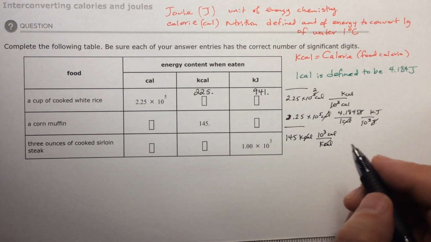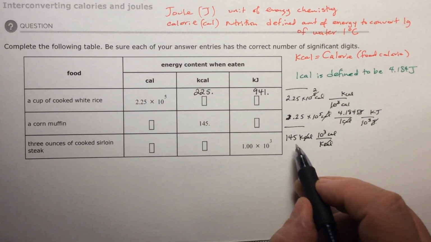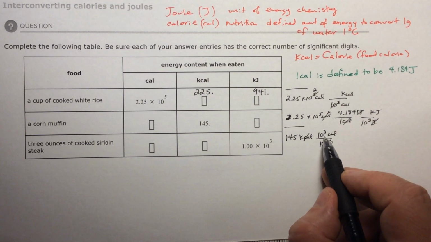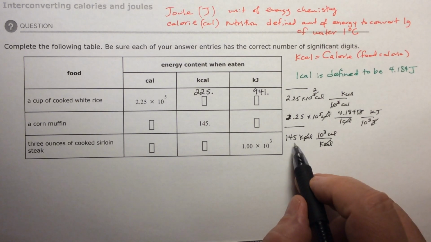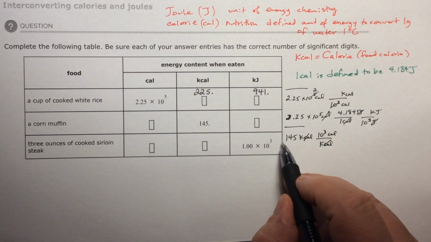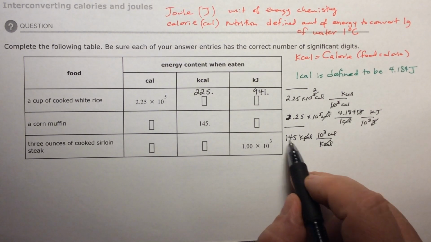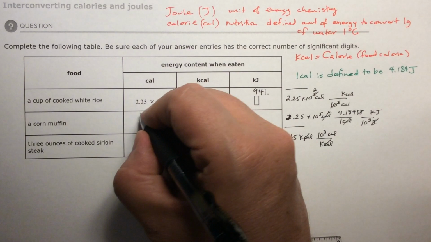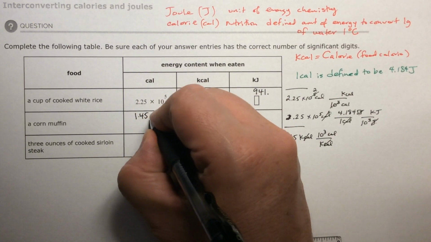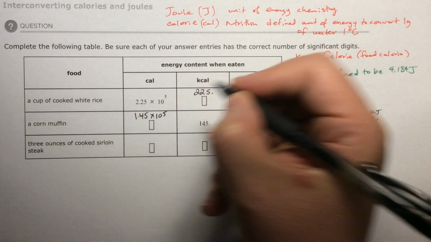That means that this is 145 times 10 to the third, but I need it to be just 1 digit, so this would be 1. I mean, you could put this in a calculator, it would tell you, but scientific notation is after 1 digit, so this is 10 to the third, 10 to the fourth, 10 to the fifth, so it's 1.45 times 10 to the fifth calories.